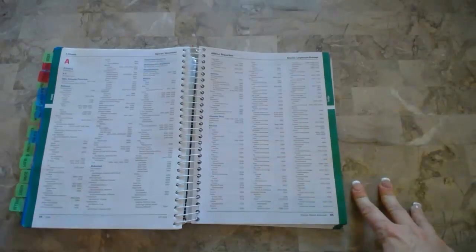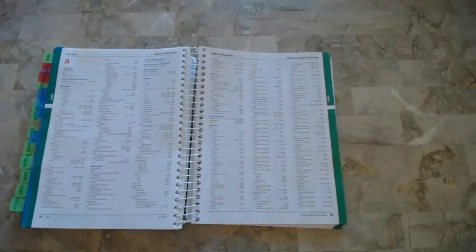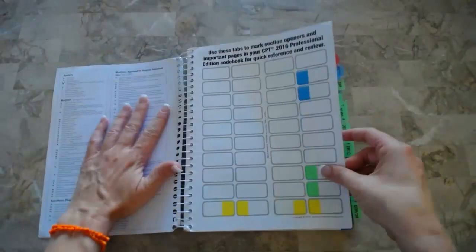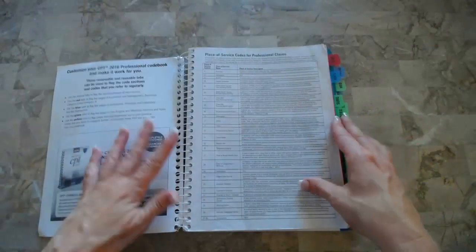But as we get to using our books, we'll see that even though the index is the way that we are taught to code and it's the way that you should code, you'll become familiar enough with your books that you won't always have to use the index. You'll be able to just know what type of visit it is or what section you need to reference in your CPT manual. So I'm going to go ahead and just reference something quickly.